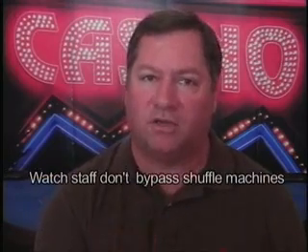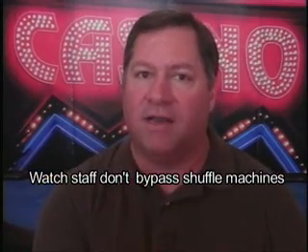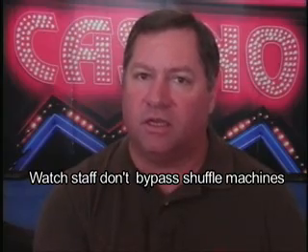Now, shuffle machines. Shuffle machines are great game protection assets, but don't be lulled into complacency. In the past, dealers have completely avoided the shuffle machine. They take the cards out of the discard rack and put them back in a shoe. They don't even bother to put them in the machine. Be sure the cards go in the machine.